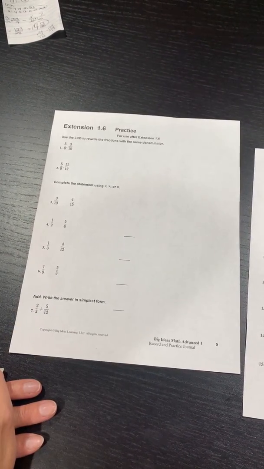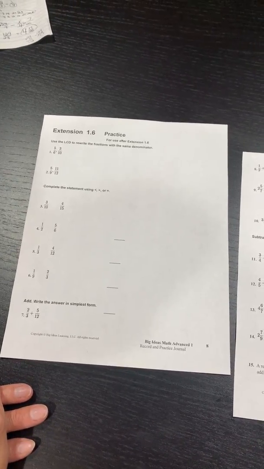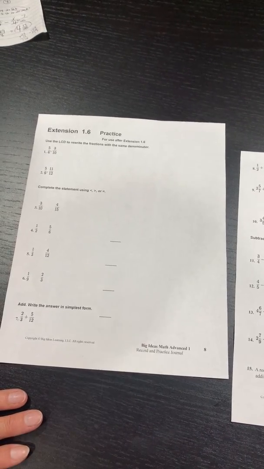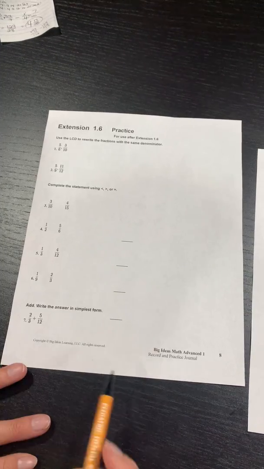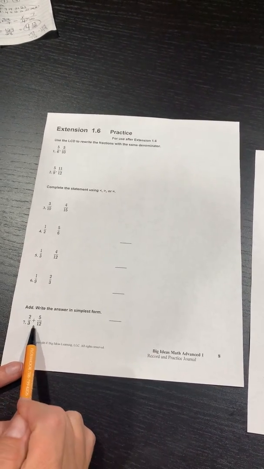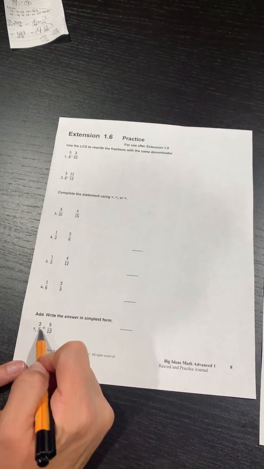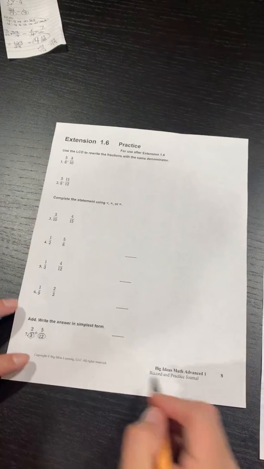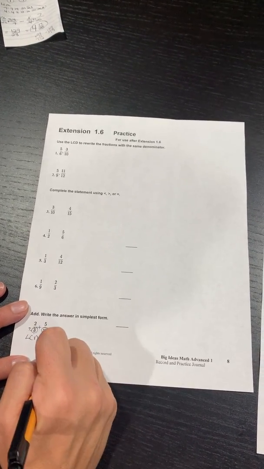Whenever we're adding or subtracting with fractions, we always need to remember that we have to have a common denominator. Well, lucky for you, the last couple days we've been talking about an LCM, and the LCM is our common denominator. So in number 7, I need to first start by finding a common denominator between 3 and 12. That's going to be my LCM.